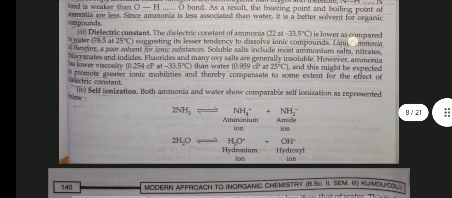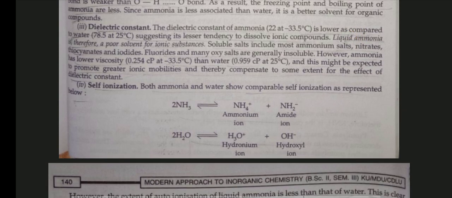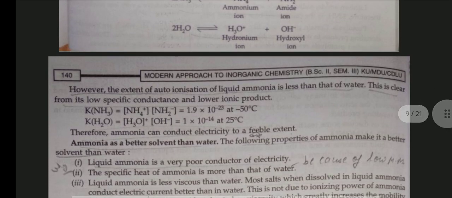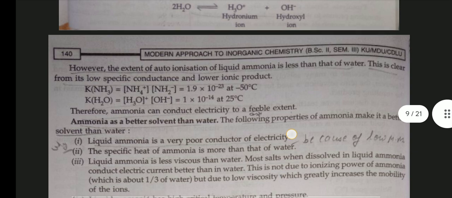Fourth one is self-ionization. Both ammonia and water show comparable self-ionization. However, the extent of auto-ionization of liquid ammonia is less than that of water. This is clear from its low specific conductance and lower ionic product. Therefore, ammonia can conduct electricity to a feeble extent.